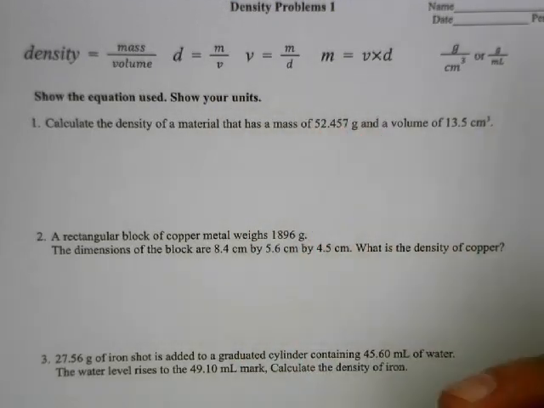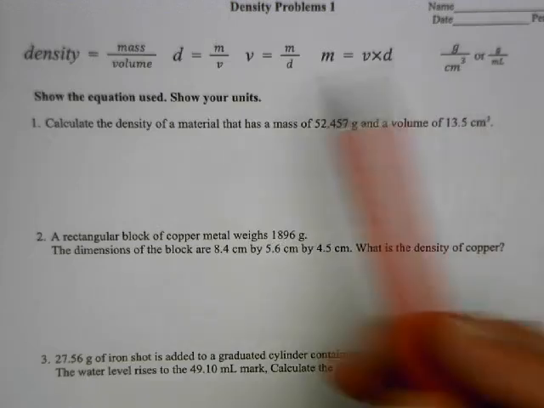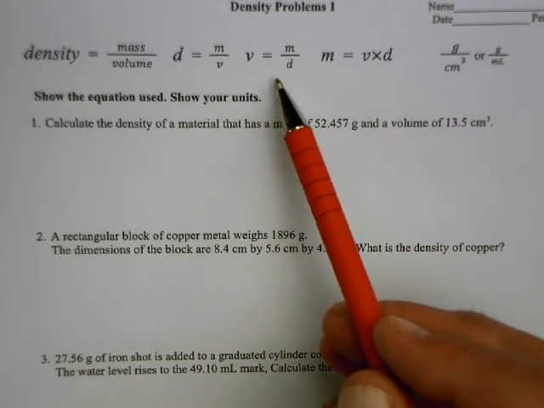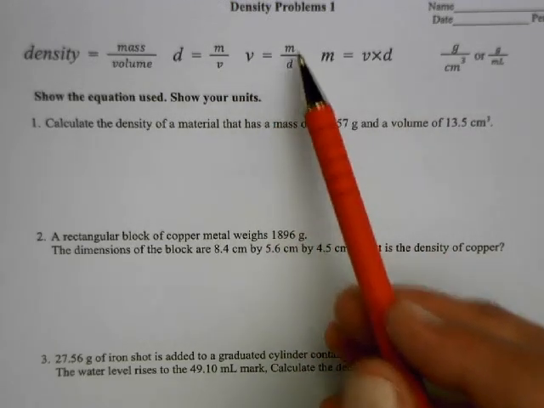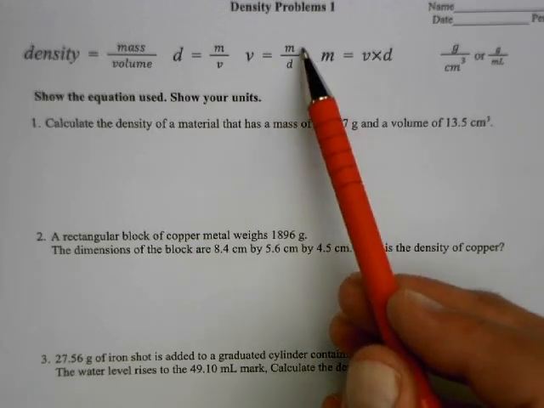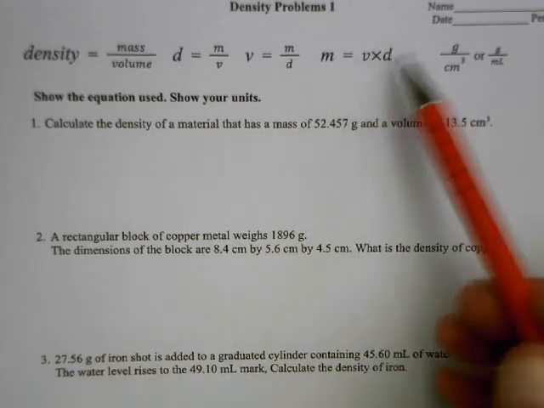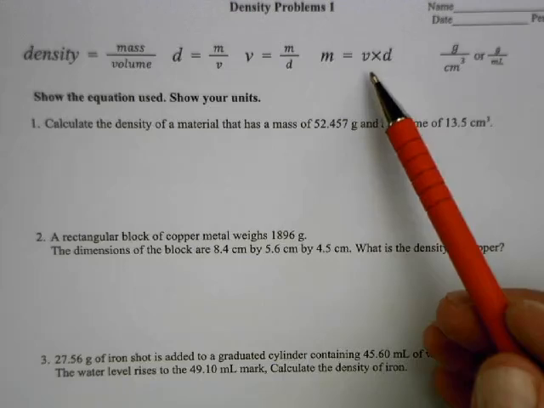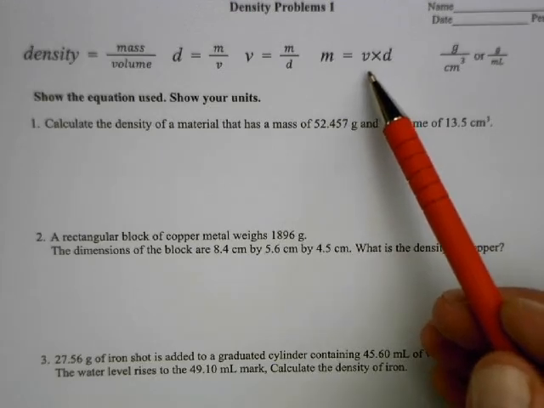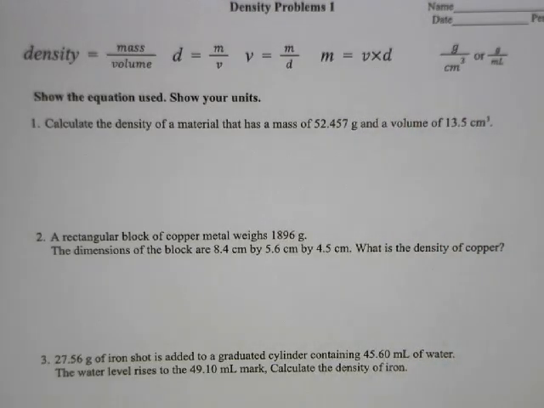There are two other forms of this same equation. They've just been rearranged, but you can solve to find out what the volume is. That would be the mass over the density. And you can solve for what the mass is. That can be the volume over the density.